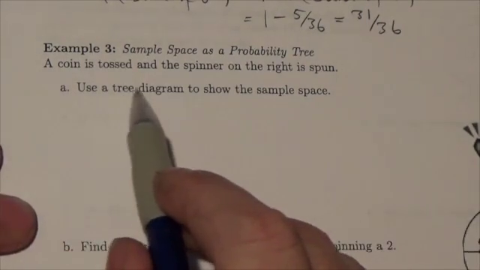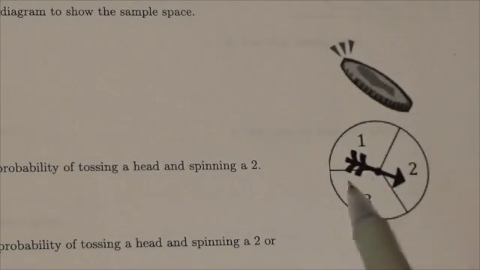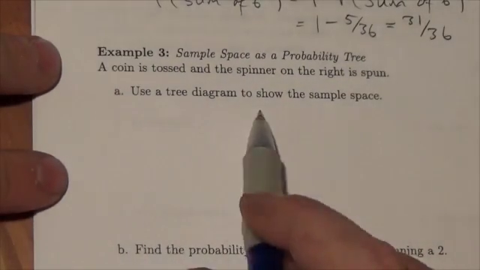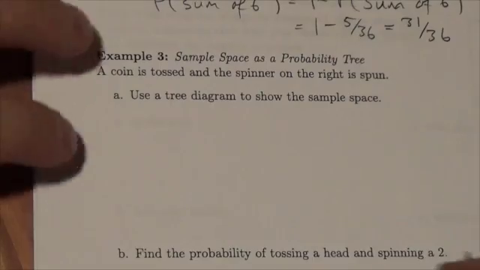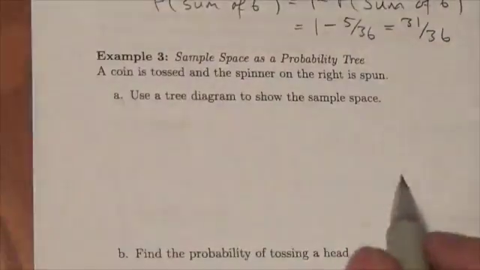Okay, a coin is tossed and a spinner on the right is spun. So they're referring to this spinner right here that's got 3 different sections to it. Use a tree diagram to show a sample space. Now a tree diagram is basically just a diagram where the branching illustrates the choices that you've got.